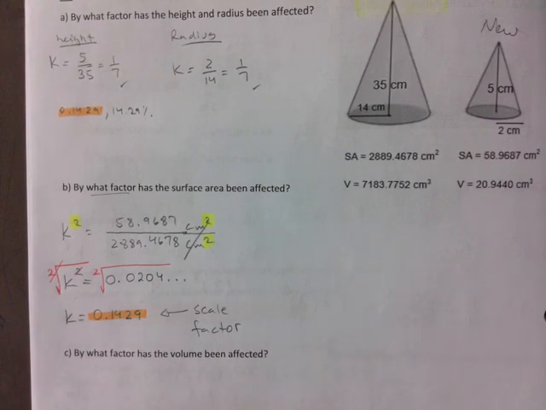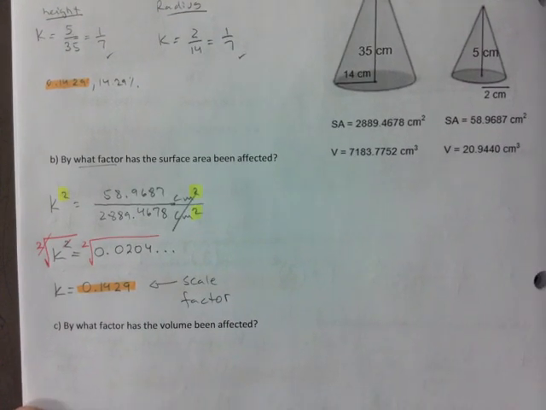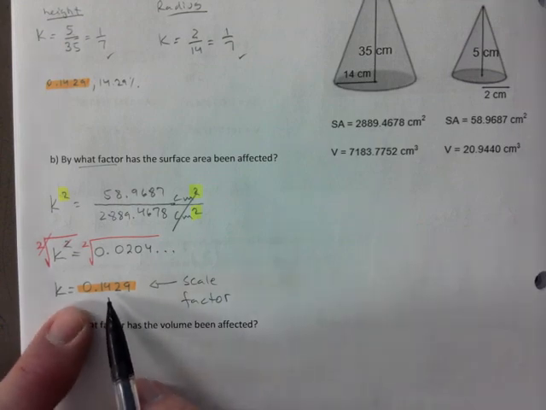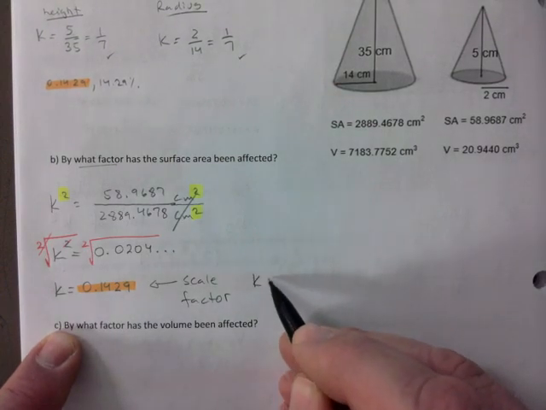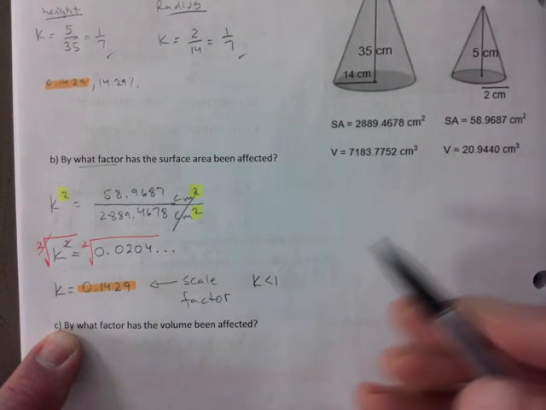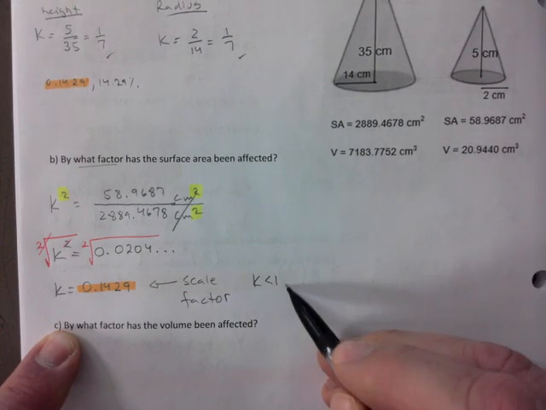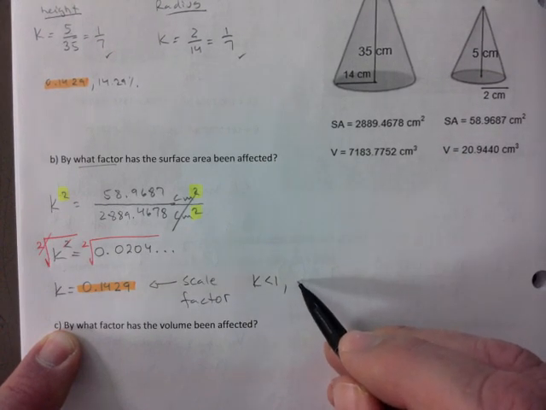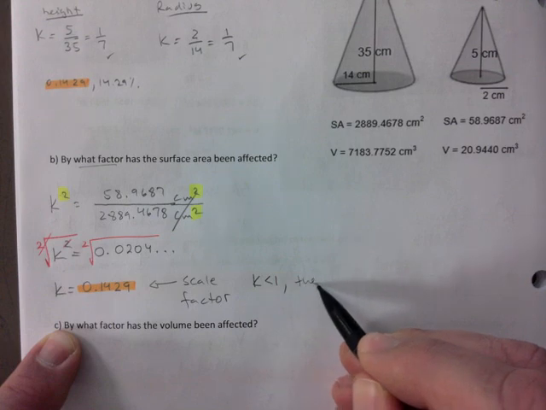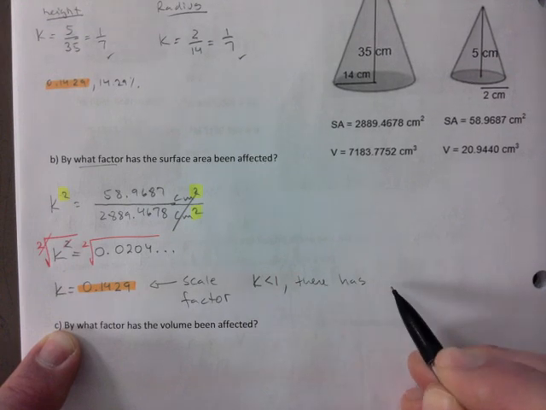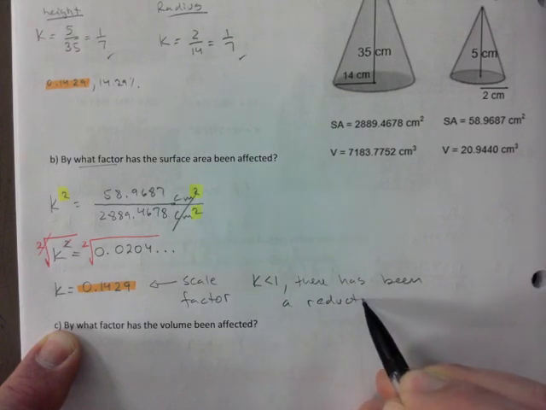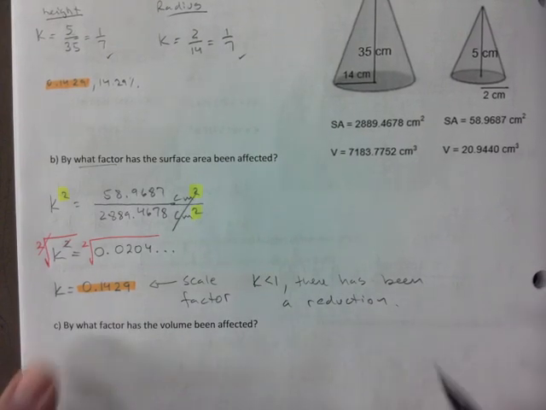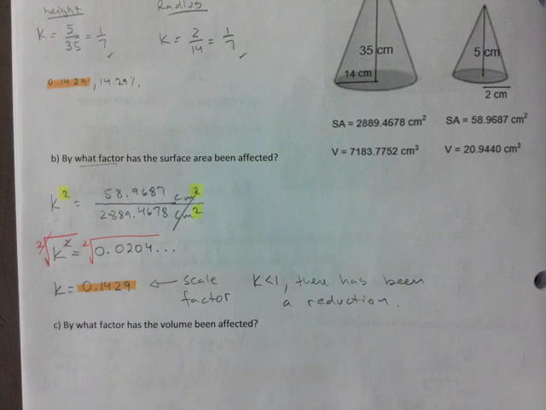That is what we would still refer to as my scale factor. That's the one that every dimension has been changed by. Can I also say k is less than 1? So without looking at the diagram, I would know there has been a reduction.